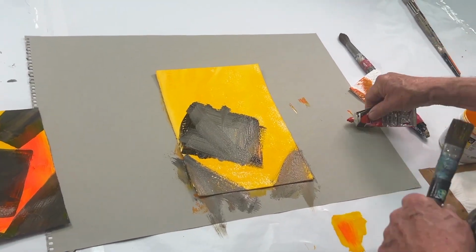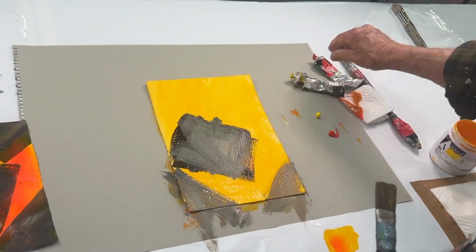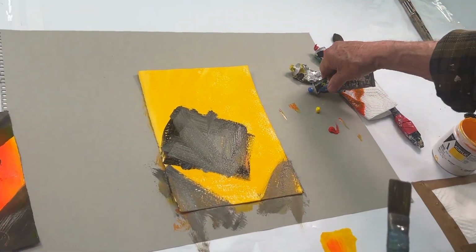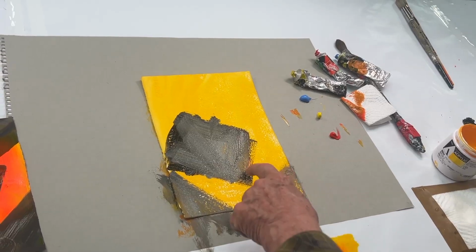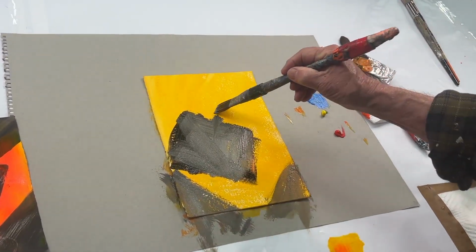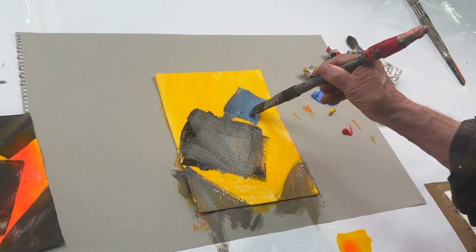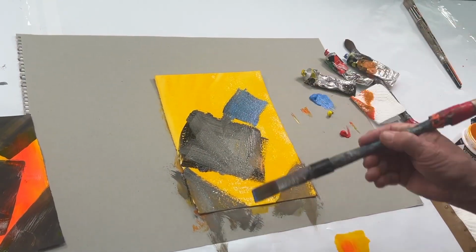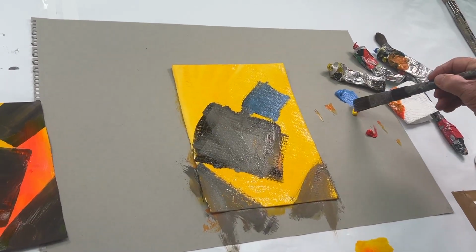I might get some red out. Let's get some yellow out. Nothing wrong with the primaries. There we go. Primaries. Let's get some strong ones up in here. Whew. A little blue in here. Anything to make you feel uncomfortable. You know, there's tension there too. Add some yellow up in here.